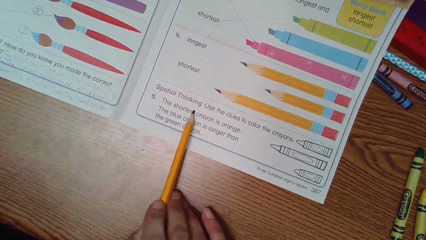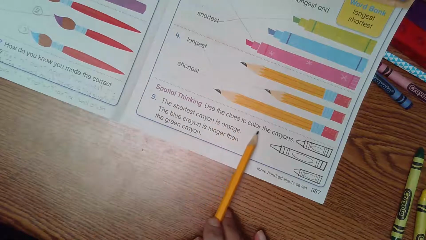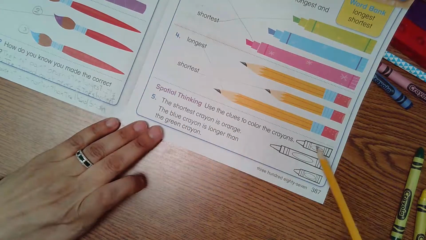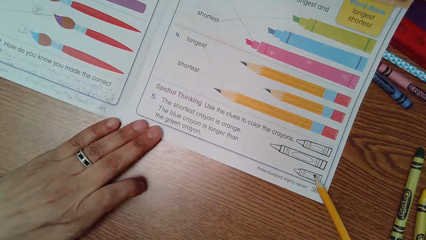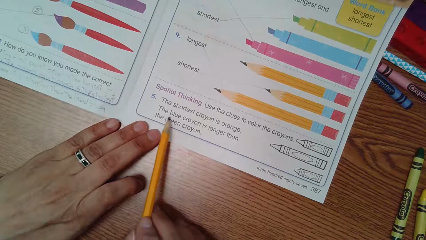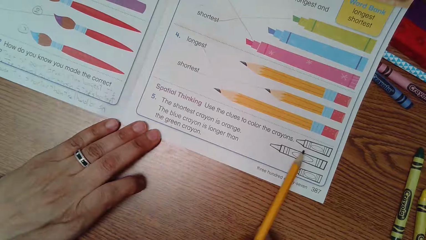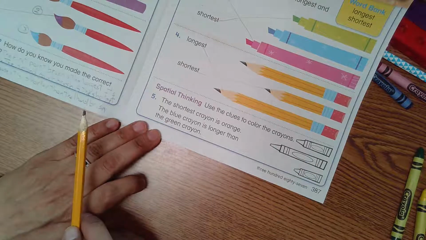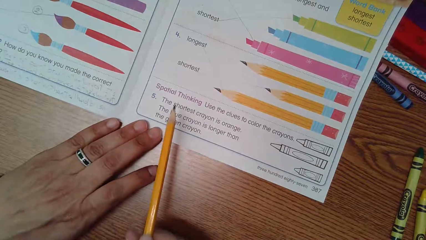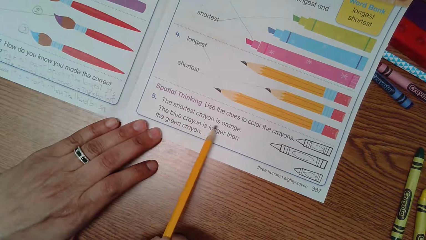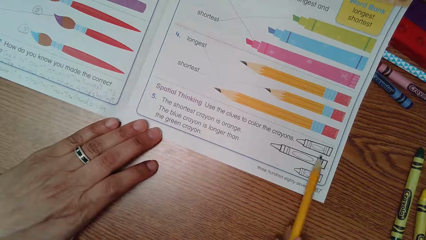Okay, spatial thinking. Use the clues to color the crayons. So we have 3 crayons, we need to color them. I need to read, and according to the clues I know which color I'm gonna color each crayon. Okay, the shortest crayon is orange. The shortest one is orange.